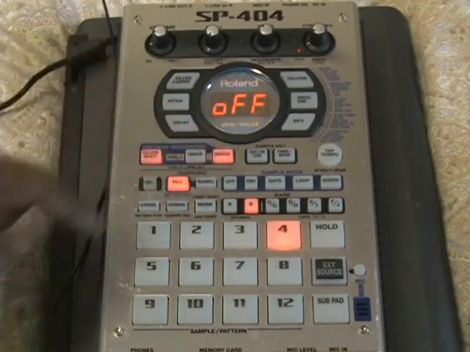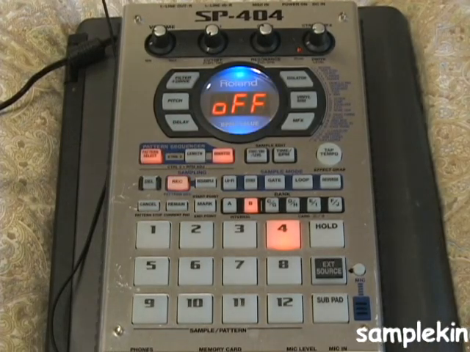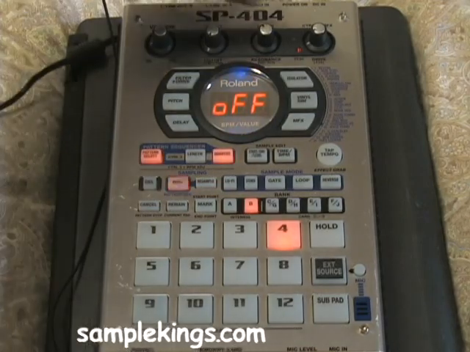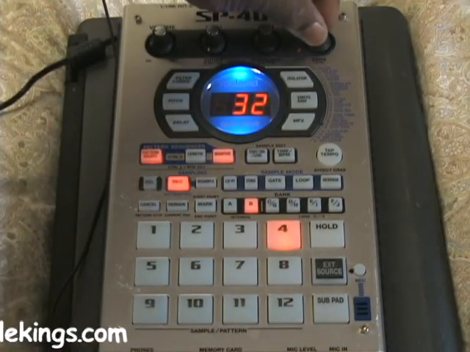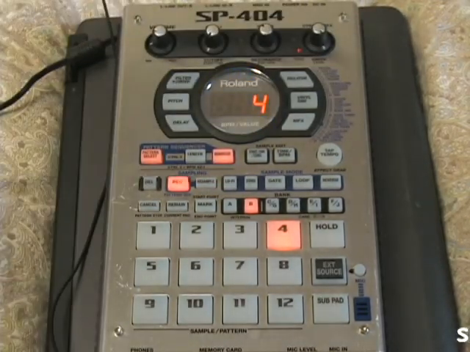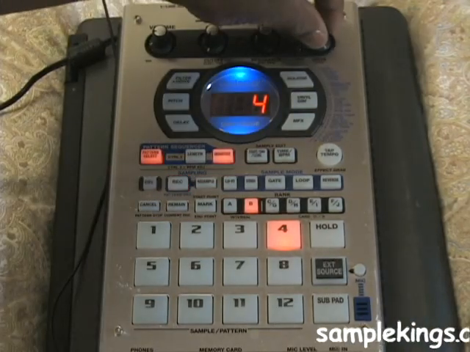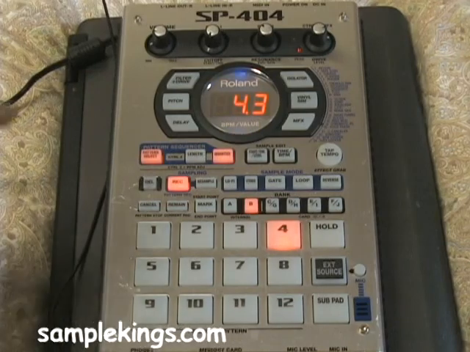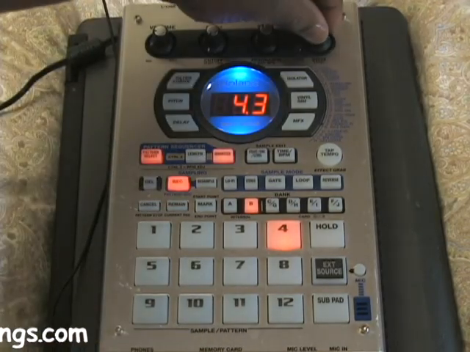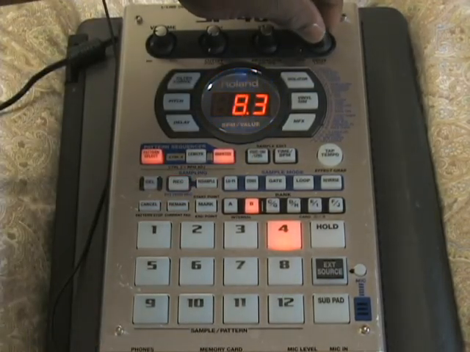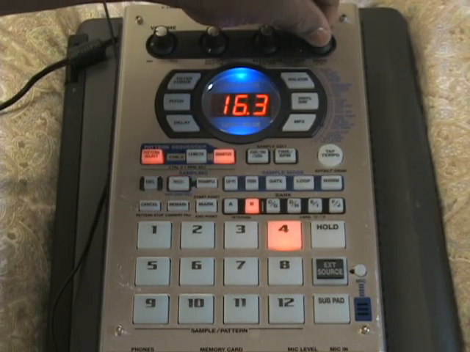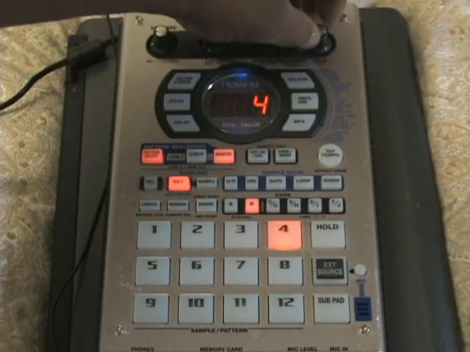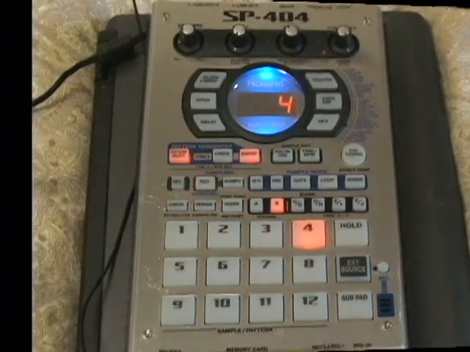I'm going to do the quantize. Now here quantize is off. That means whenever I hit the pads, it'll go where I hit it. If I turn this knob here, I can do quarter notes. We can do quarter note 3s, which is quarter note triplets. Eighth notes, these are quantized values, which we call subdivisions of the distance between the first beat and the second beat.